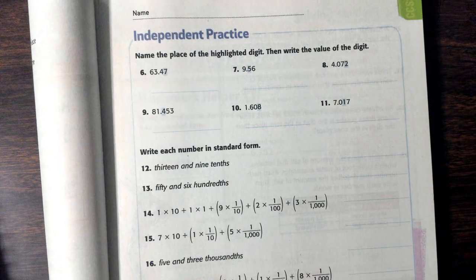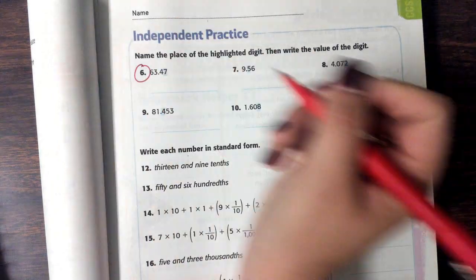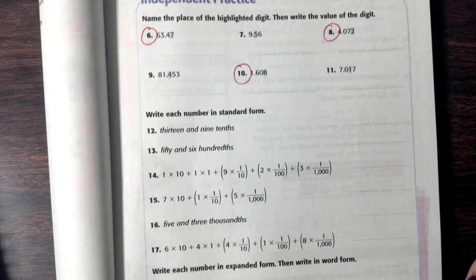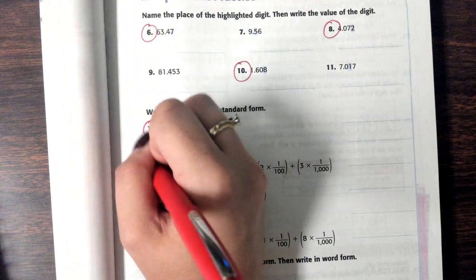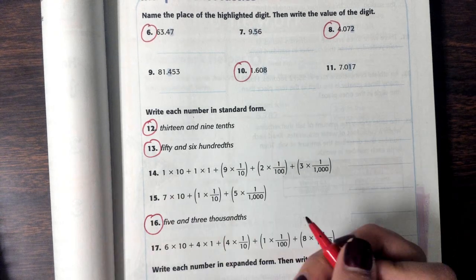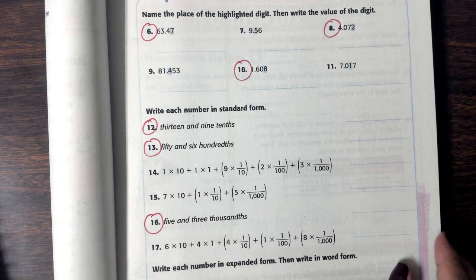On your independent practice, please do 6, 8, and 10. And please do 12, 13, and 16. And then come show Mrs. Jenkins before moving on to your homework.